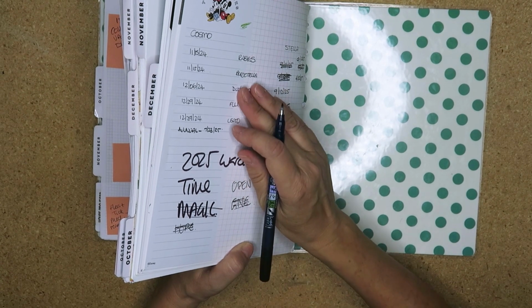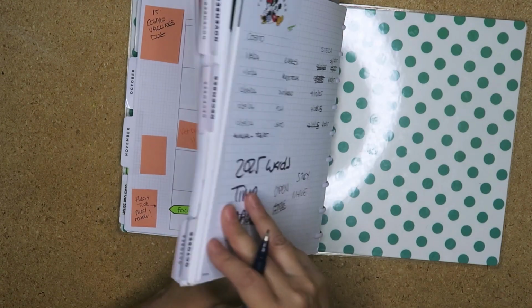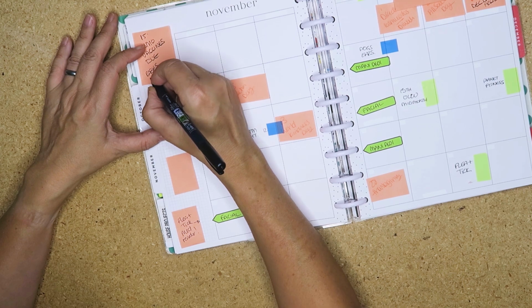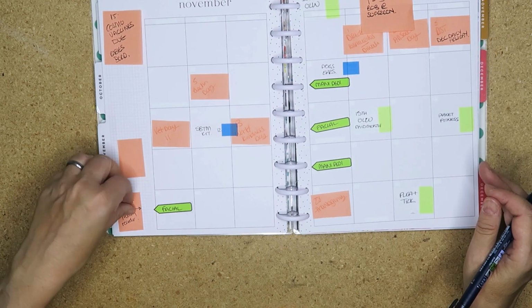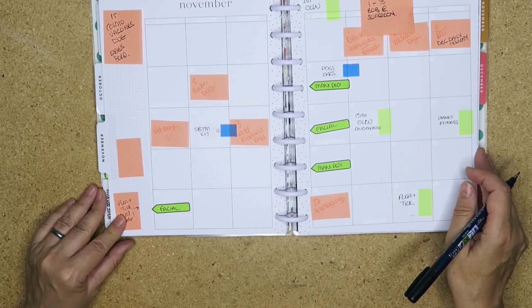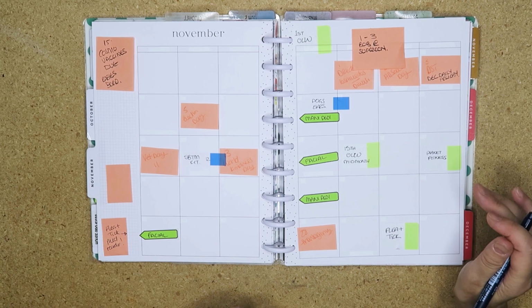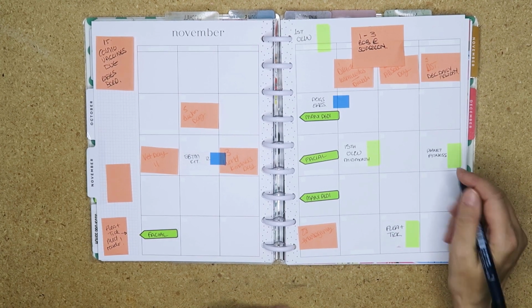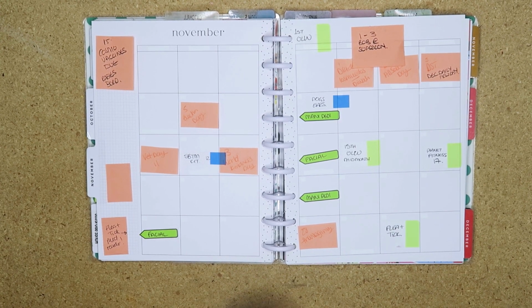What are we? Rabies and Bordetella. Rabies and Bordetella. Flea and tick, I need to reorder. And then the Planet Fitness, I'll put that as the 17th. A lot of things.